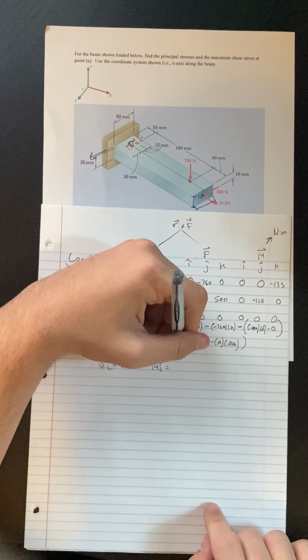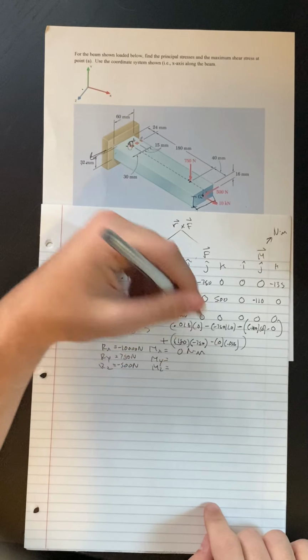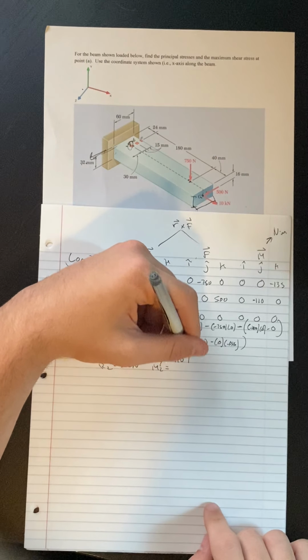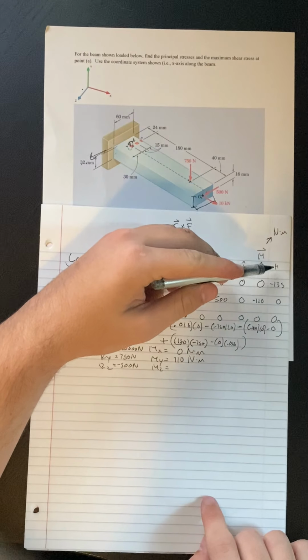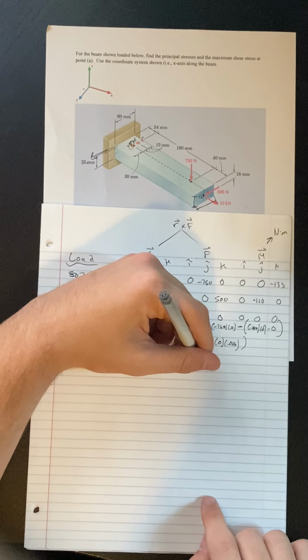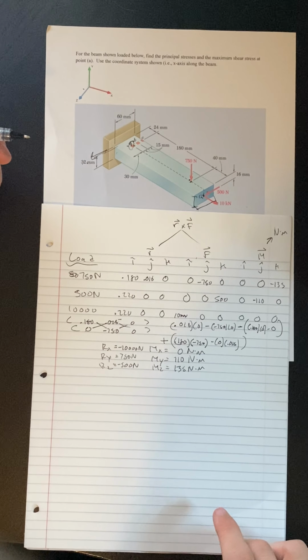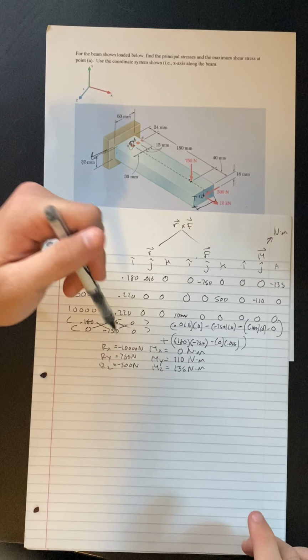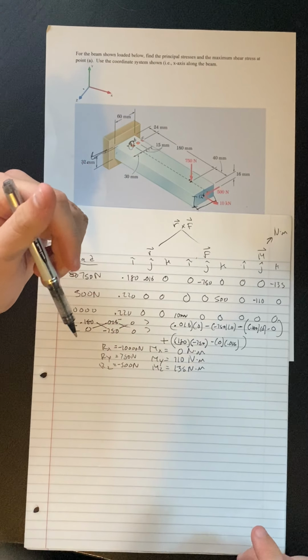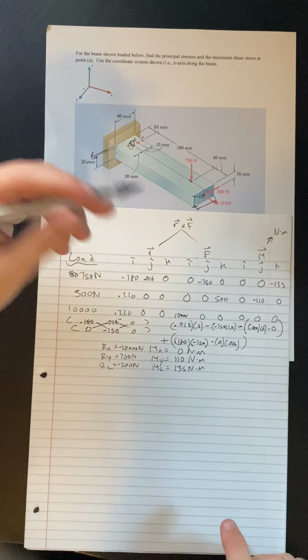For our x, we don't actually have an x. It's going to be 0 newton meters. For our y, we're going to have negative 110, which is 110 newton meters. And for our z, it's going to be negative 135, which makes it 135 newton meters. Now we have those to figure out all of our different stresses and our shear to find our principal stresses.